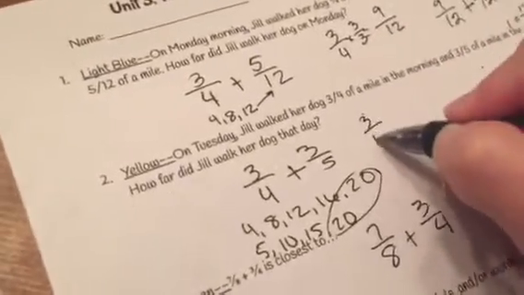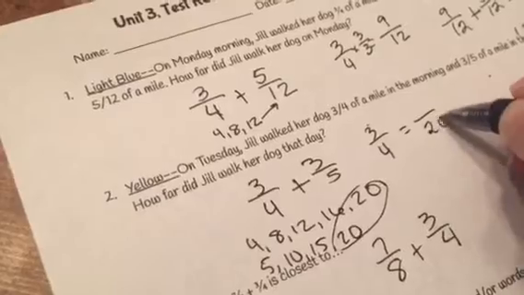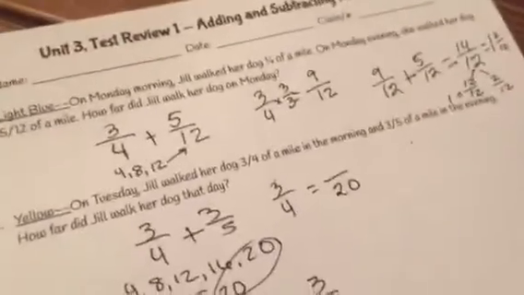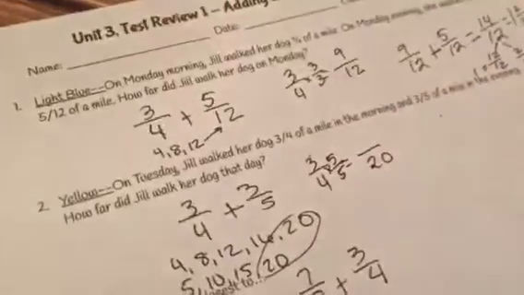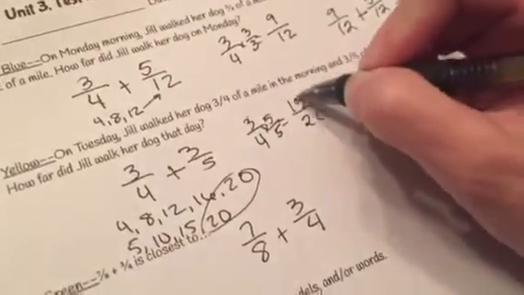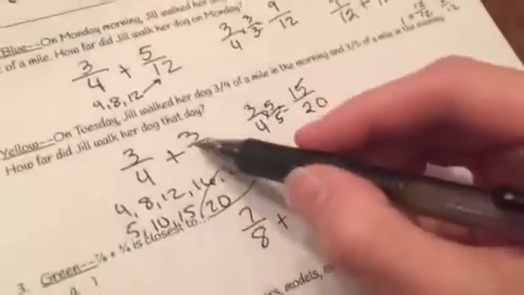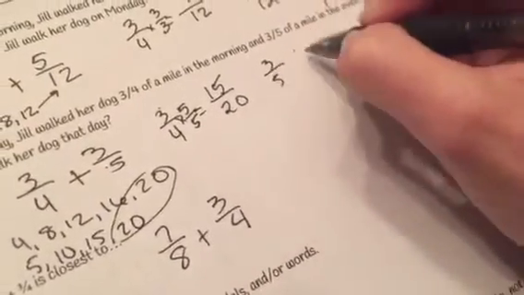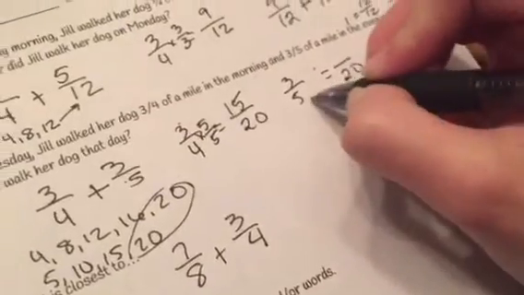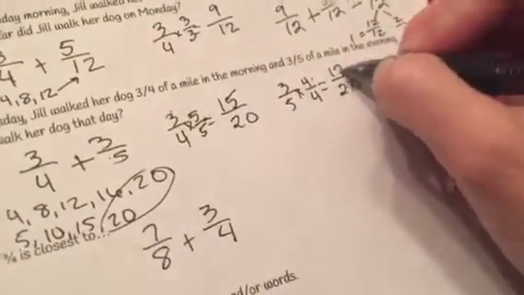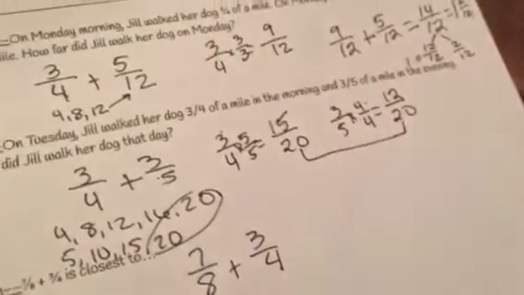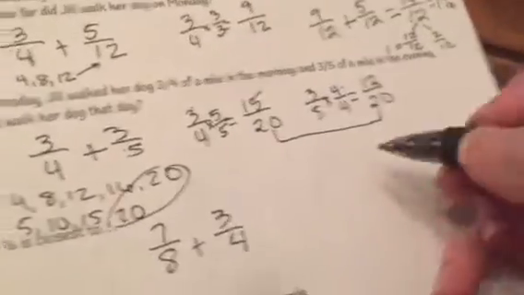So to make 3/4 equal to 20ths, how do you make 4 equal 20? You do it by multiplying by 5. So times 5 on the top, 5 on the bottom. 3 times 5 is 15. Then to do it to 3/5, we've got 3/5, and to make it equal 20ths, we know 5 times 4. So times 4 on the top, 4 on the bottom. 3 times 4 is 12. So now these are our two numbers that we're going to add together.